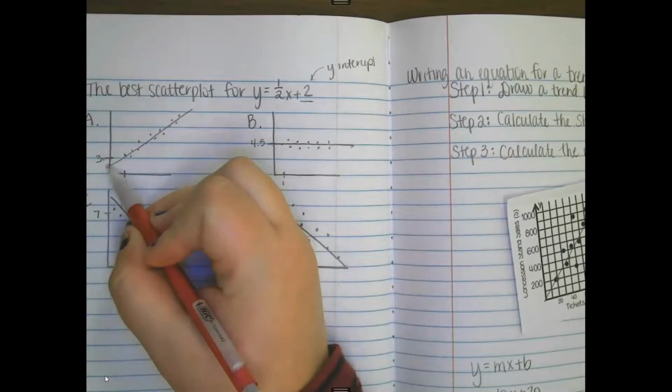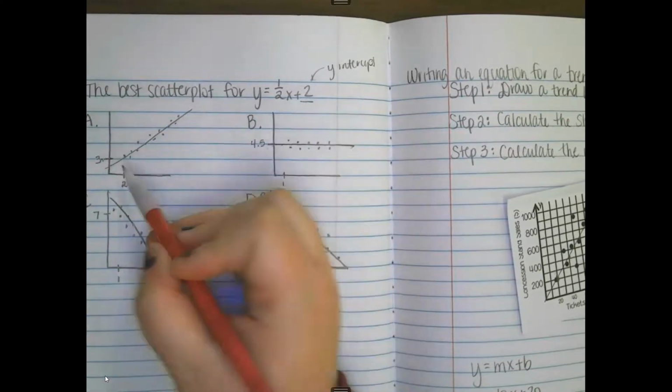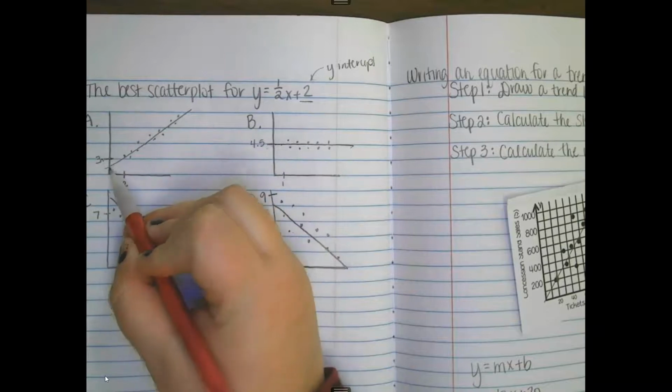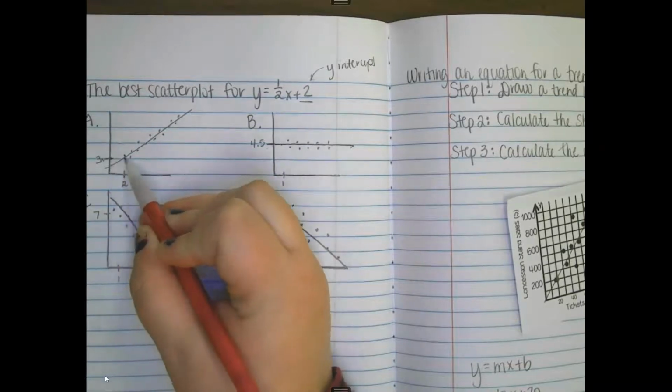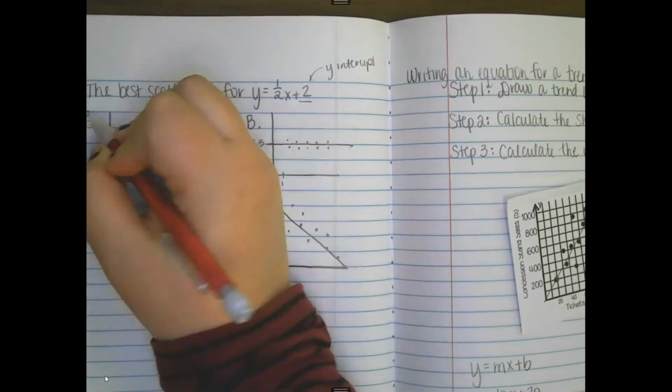And so my y-intercept gave it away. I also could have looked at if this was about a 2, it rose 1, ran 2, and so A is correct.